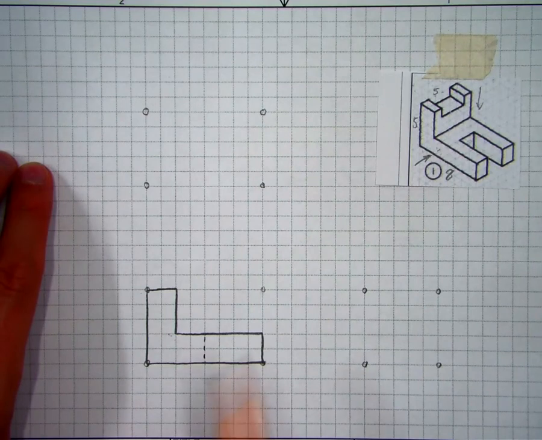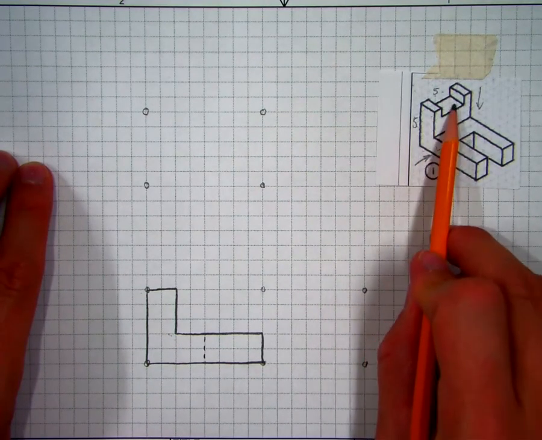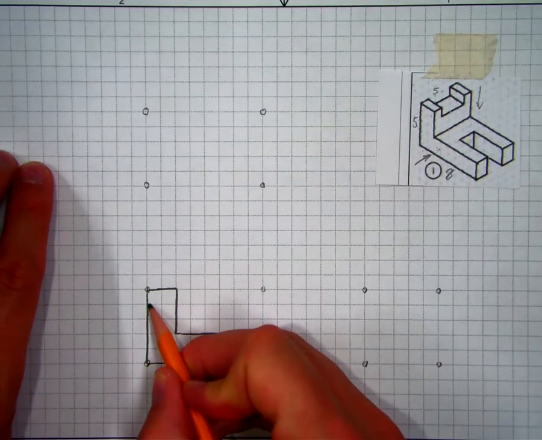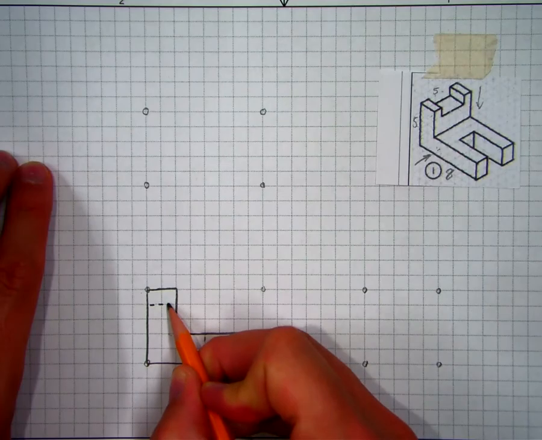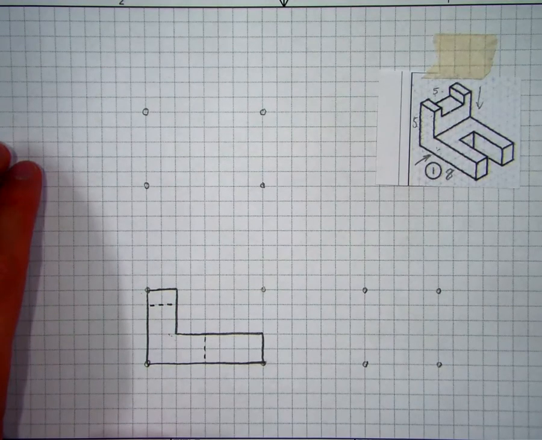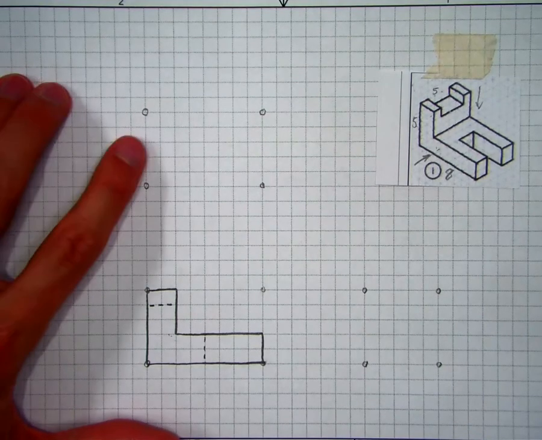And likewise, right here, it's got that little ear sticking out, and then there's this channel down here, so I need to make a mark 1 unit down, a hidden line that shows that little protrusion. And that's really all there is to the front view of this one. So now I'm going to move to the top view.